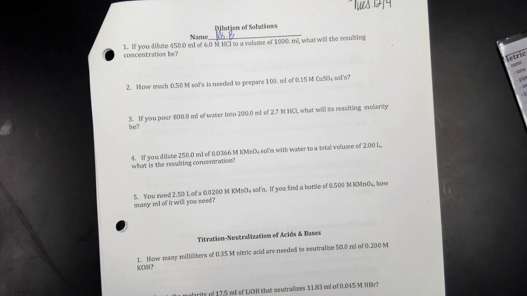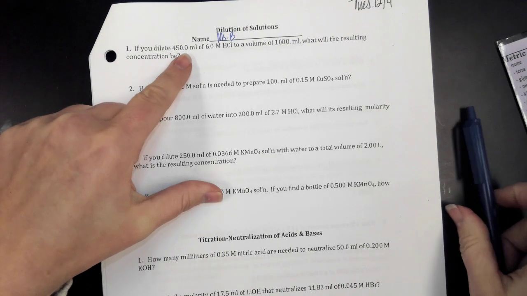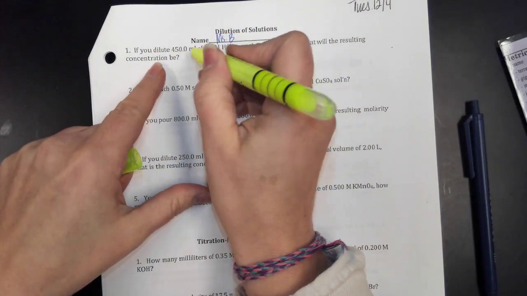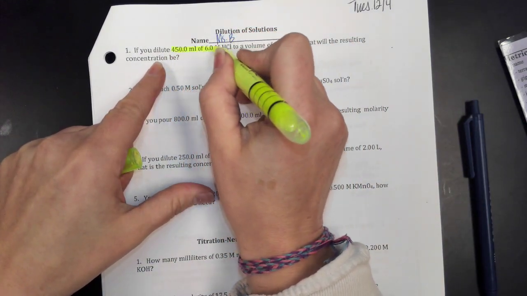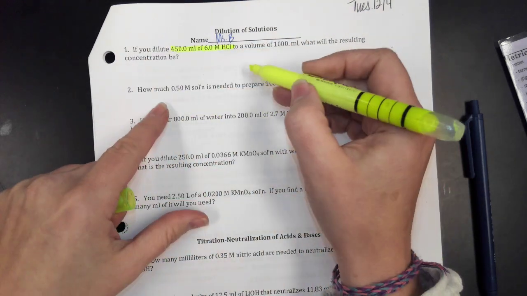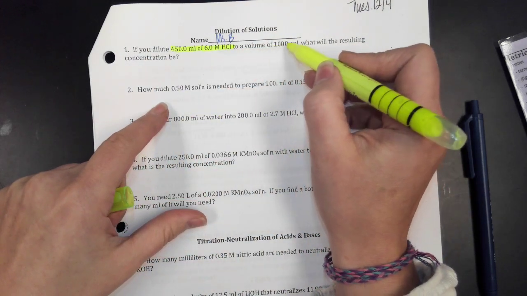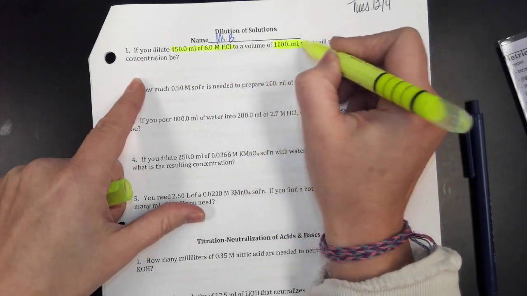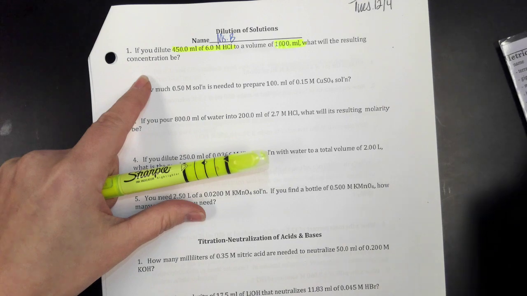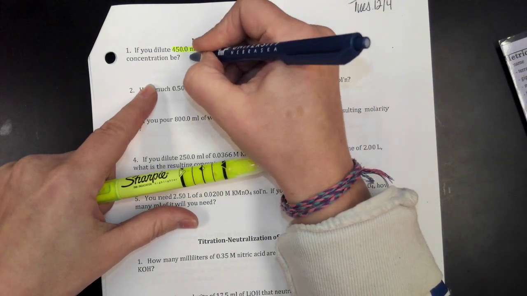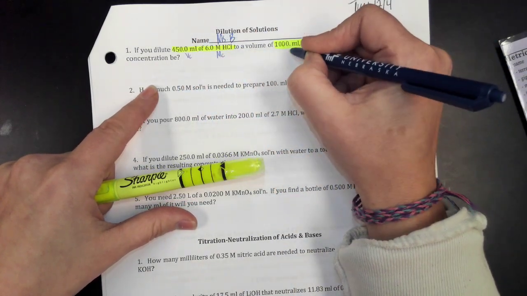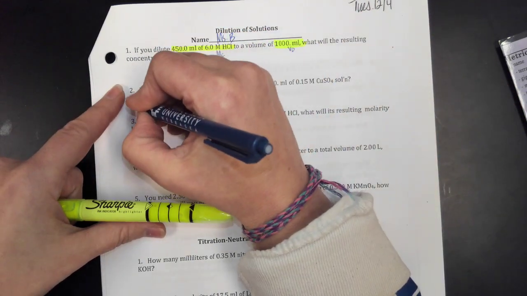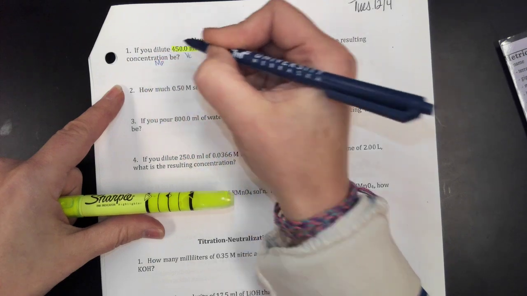Dilution of solutions. If you dilute 450 milliliters of a 6 molar concentration, okay, so this is one set, see, it's stuck together. Those are a set. And I'm diluting it to a volume of 1,000 milliliters. What will the resulting concentration be? Okay, this is my molarity concentrated, my volume concentrated, and this is my volume diluted, and they want me to tell them what the molarity diluted will be.